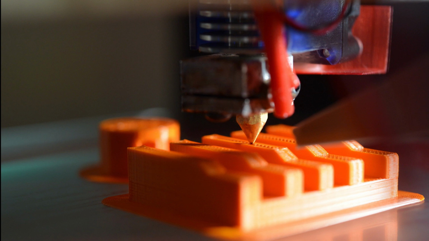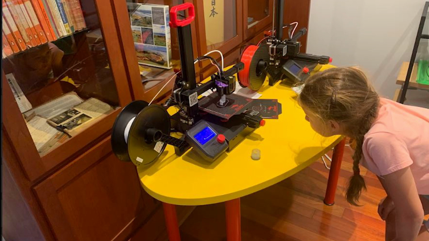Obviously, the ones that we end up printing aren't massive in scale, but we have printed some very intricate prints, and it all comes down to how it is designed.